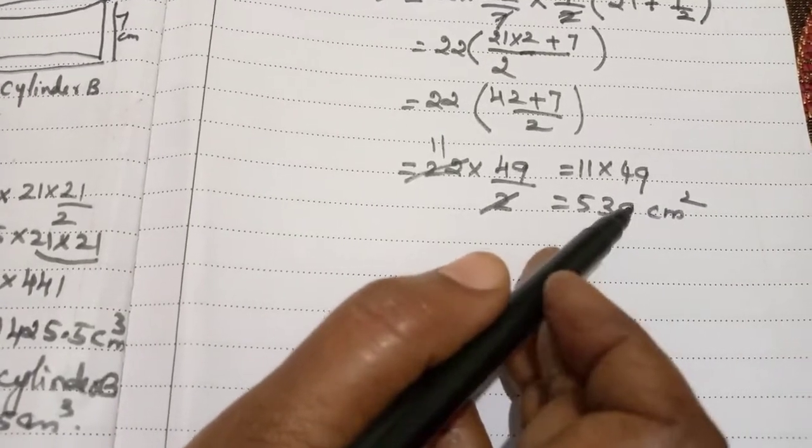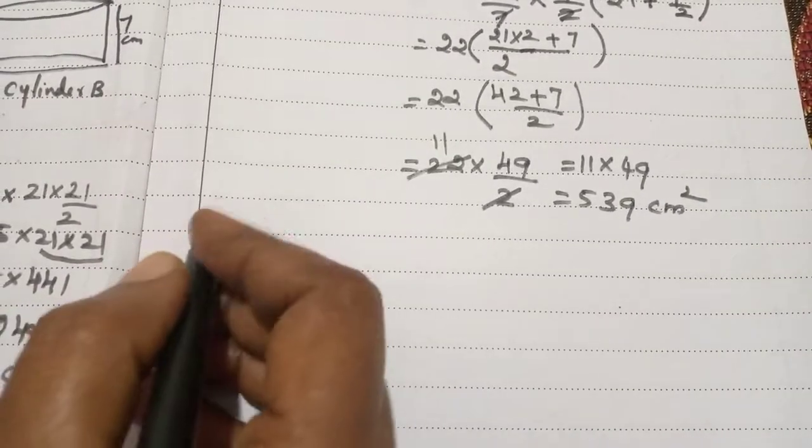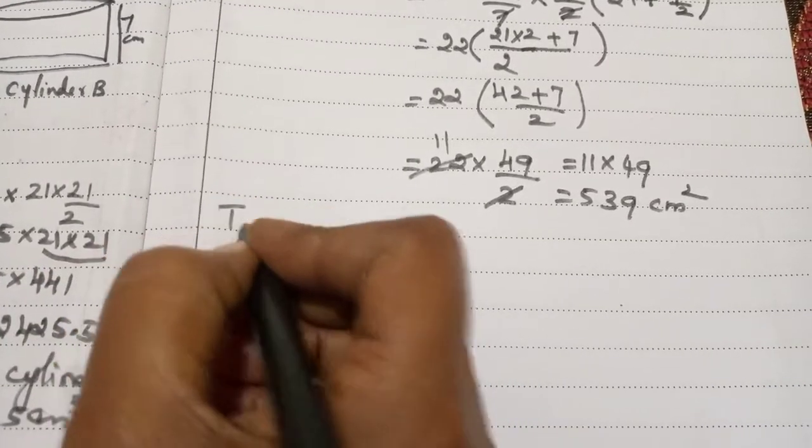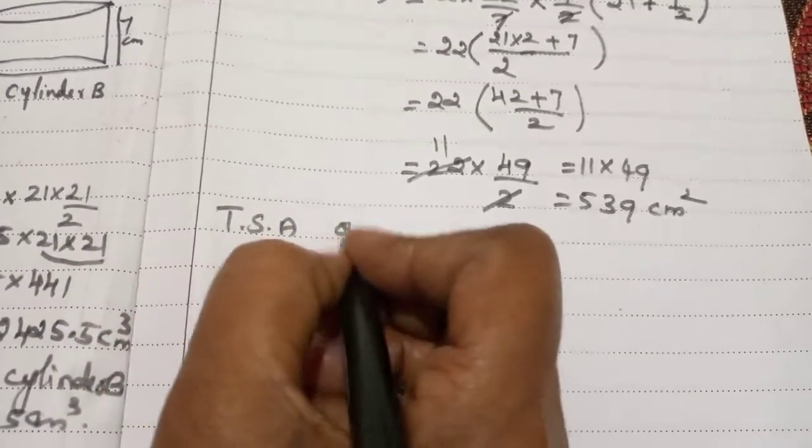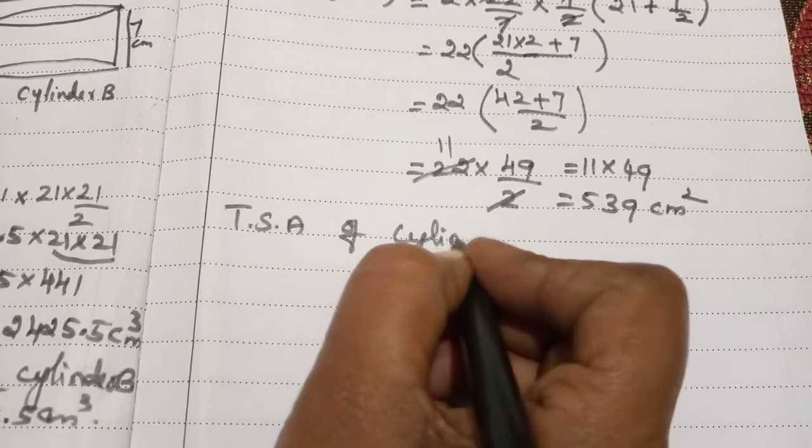Okay, then next we have to find the TSA of the cylinder B.